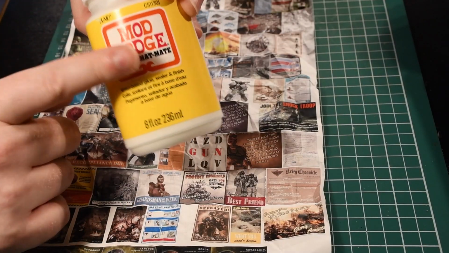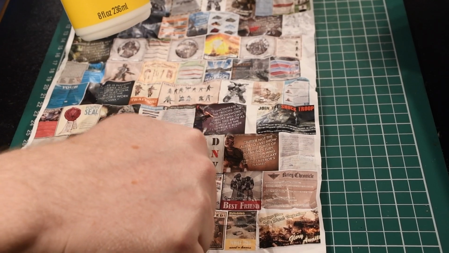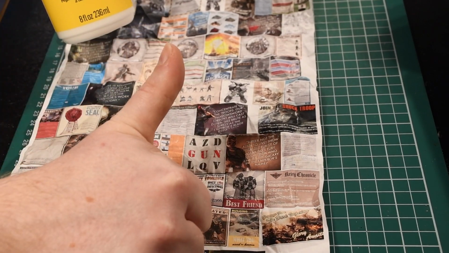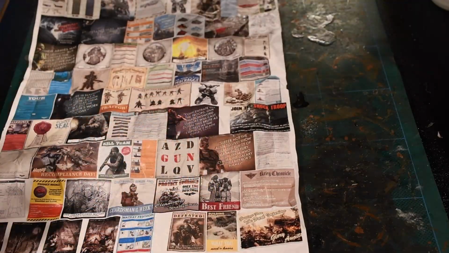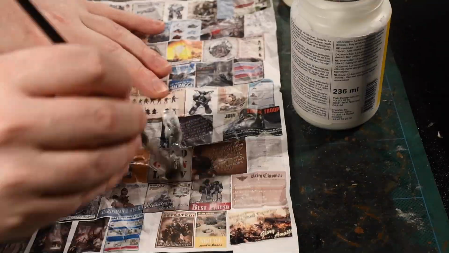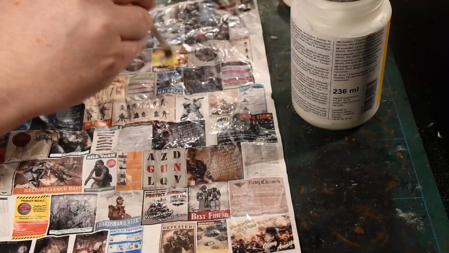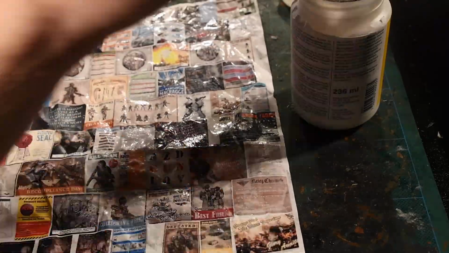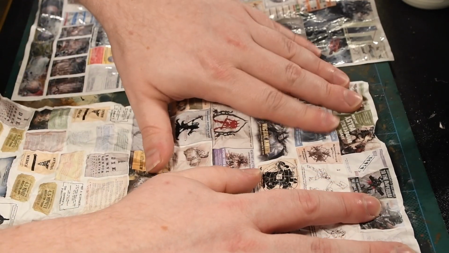So what I'm going to do here is take some Mod Podge and do a layer on each side of this paper to make it more durable during gaming. And while this is drying, I'm going to test out some weathering techniques on the other sheet.